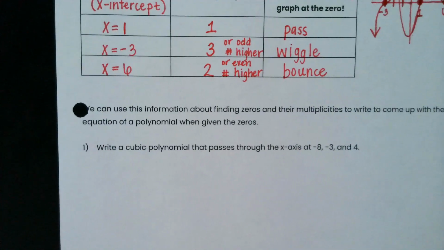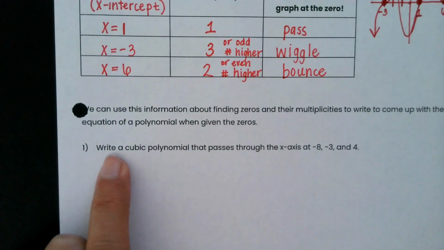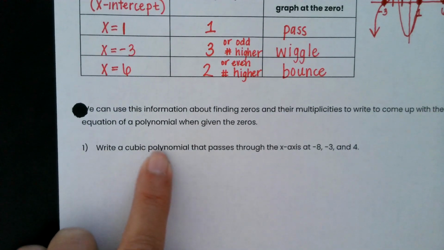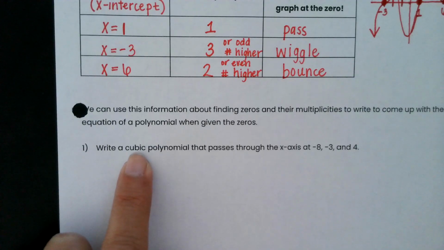So, here's what we're going to do. We're going to come up with a cubic polynomial. What does it mean for our polynomial to be cubic? What does that cubic part tell us? That it's something to the 3rd power.